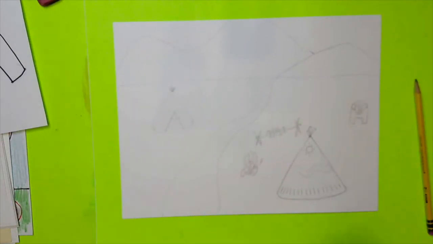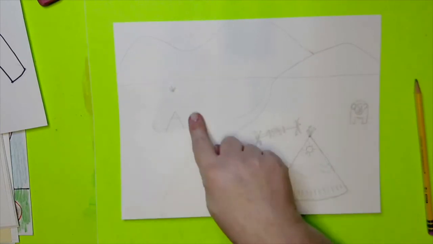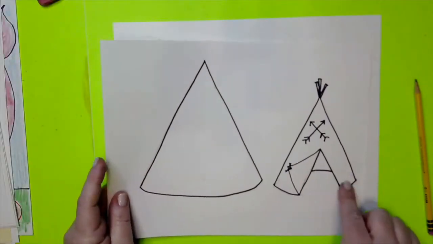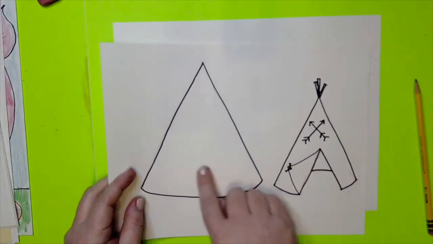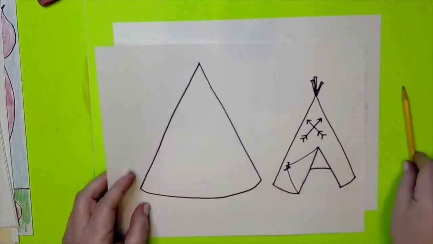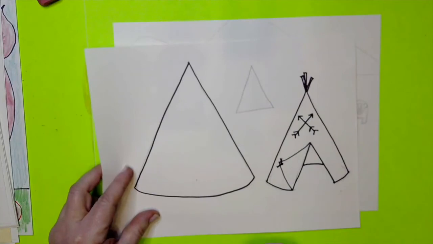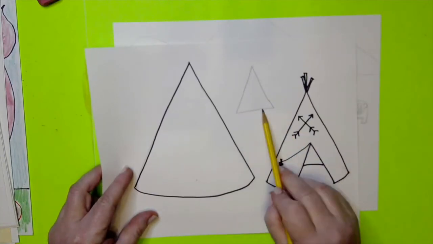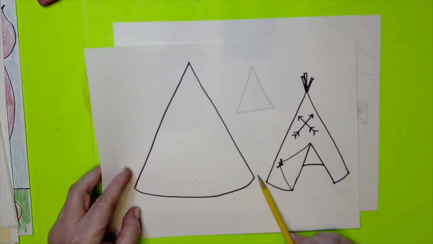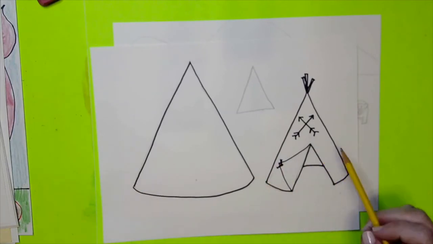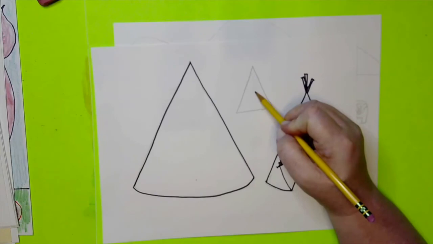Now remember, the bare minimum is 2 teepees, 2 cones, drawn with that ellipse at the bottom so that we have that rounded bottom. I don't want to see any triangles. This is not a cone. That is a triangle. This is a cone. So it looks three-dimensional. It looks like it's round. This looks flat, like a triangle.